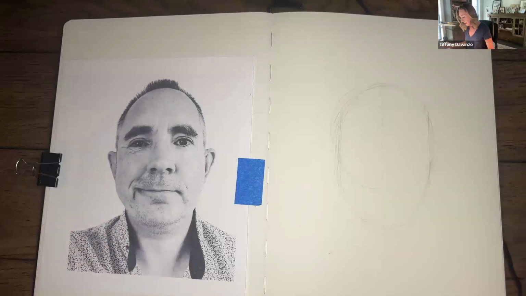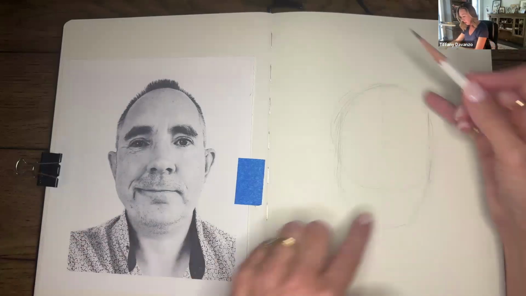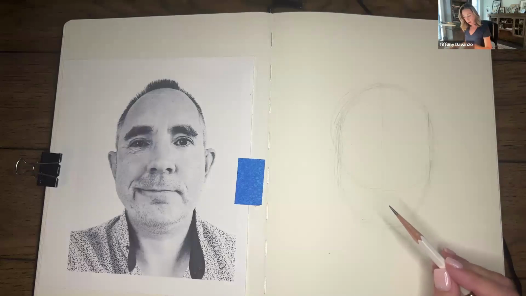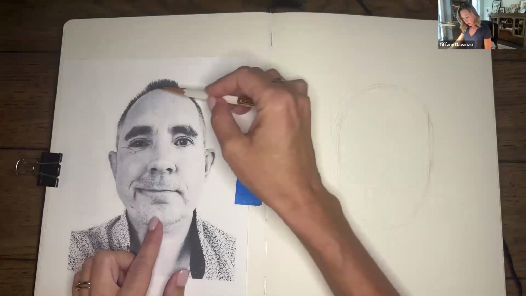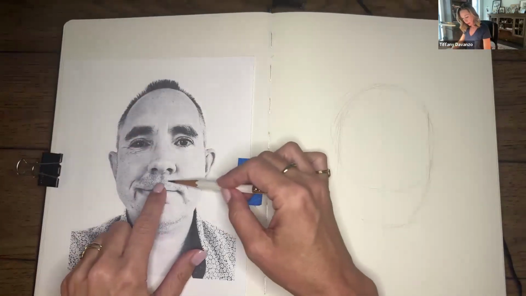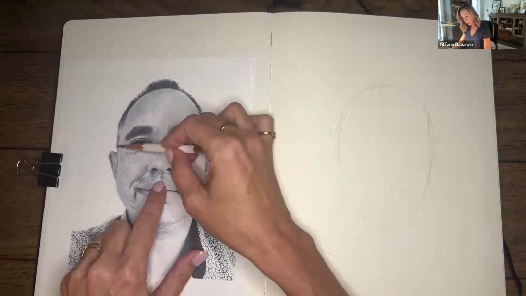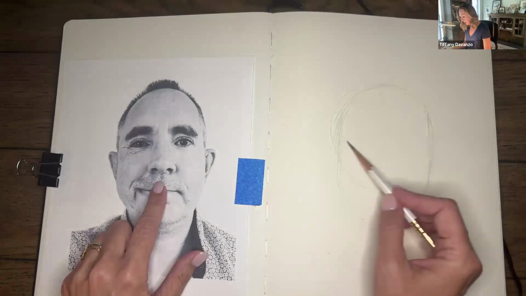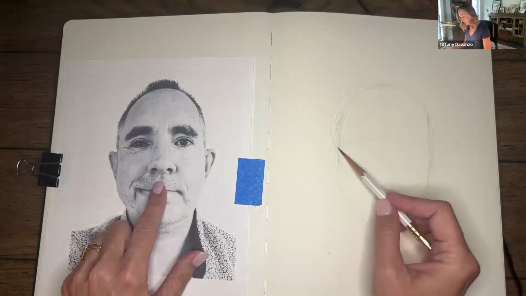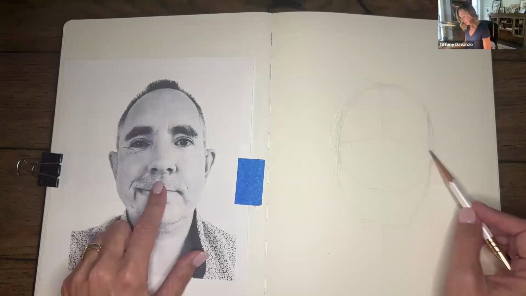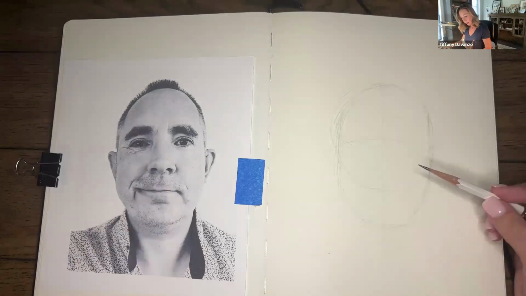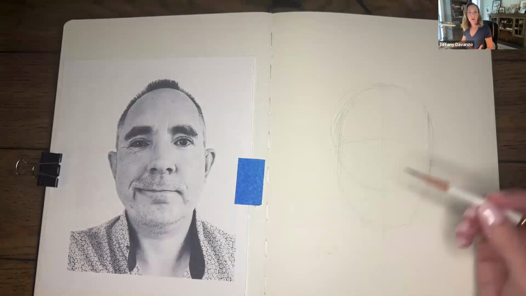All right, so the next thing, I'm going to look at this original circle and think about where his eyes fall. If I were to draw a circle here, it'd probably end about here, somewhere between his nose and lips and his eye level. I'm just going to draw a little curved line where I believe the eyes would fall. And then once I have that in, I'm going to start thinking about proportions.